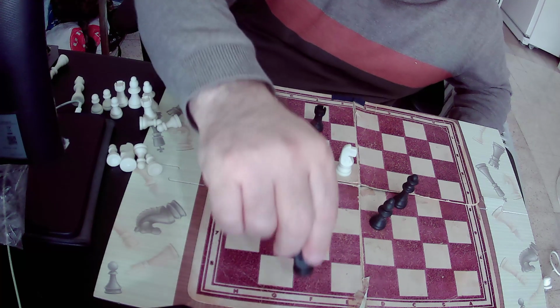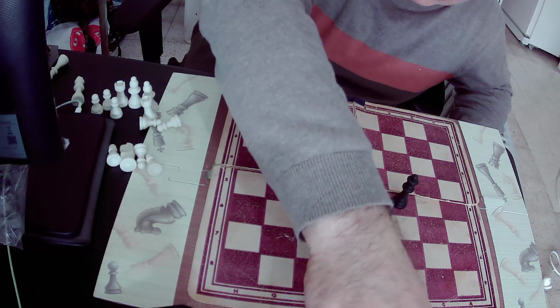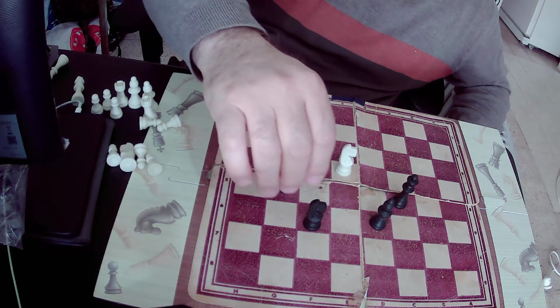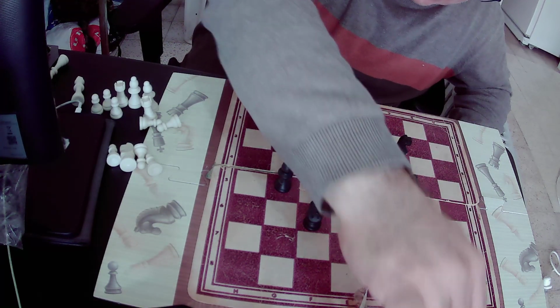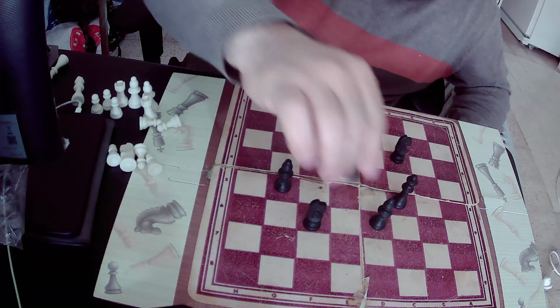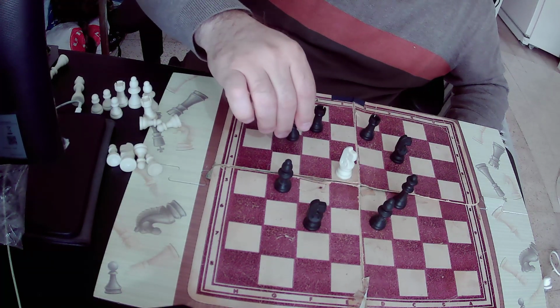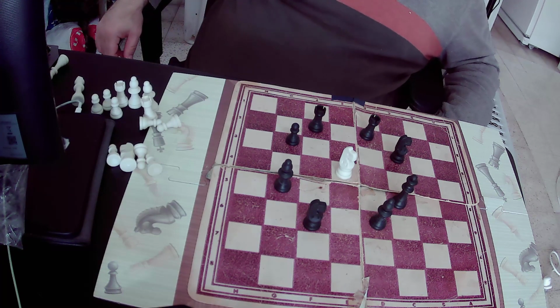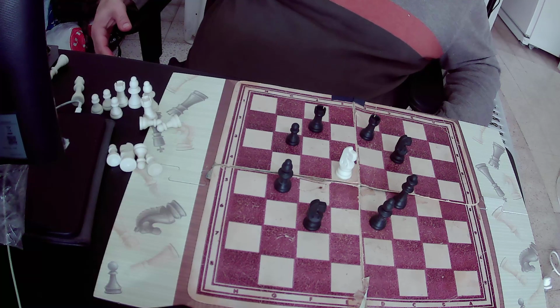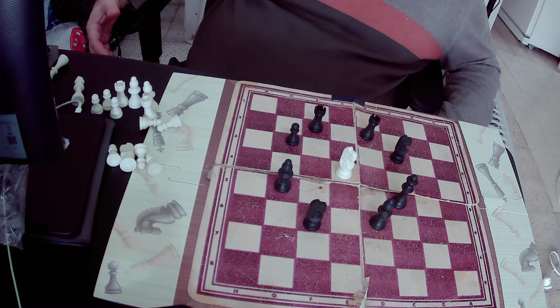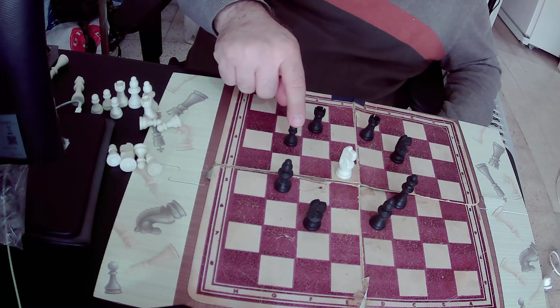And you can also create a situation when the knight threatens to eat 8 tools at the same time. In this situation, the white knight threatens to eat all the black tools on the board, because he threatens to eat the black pawn.